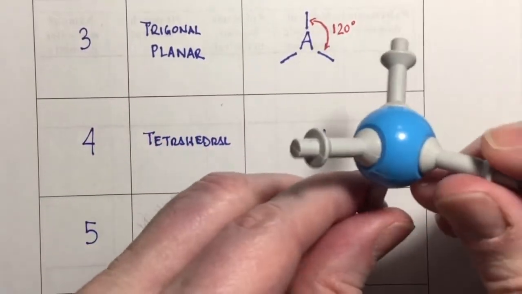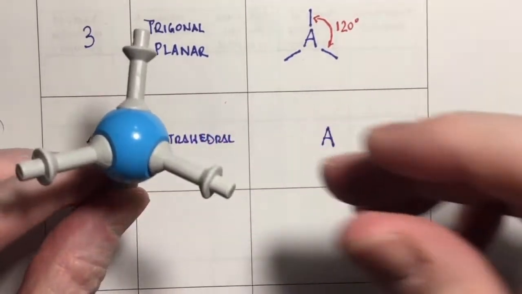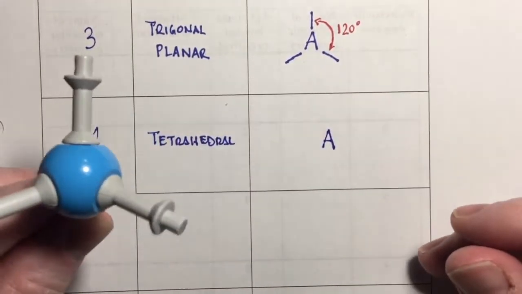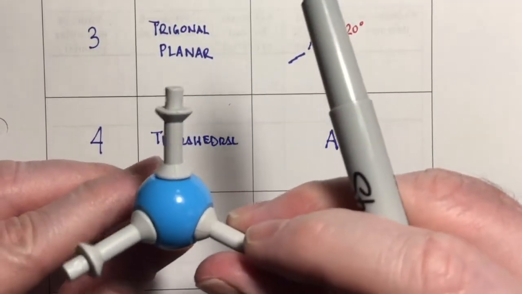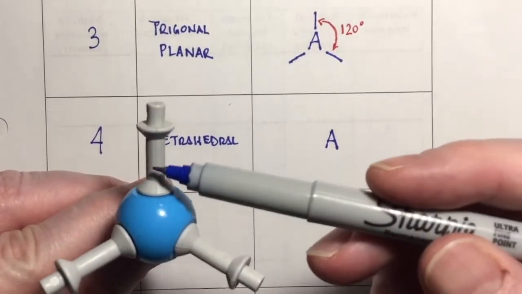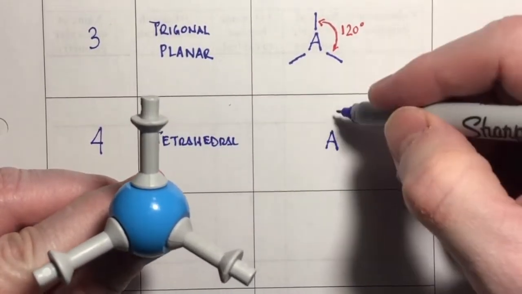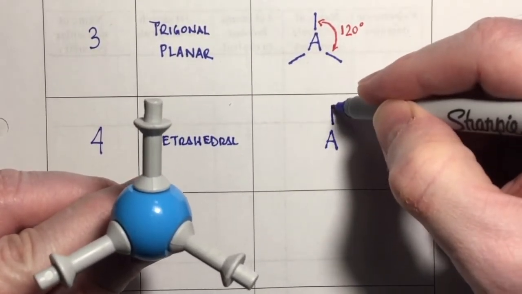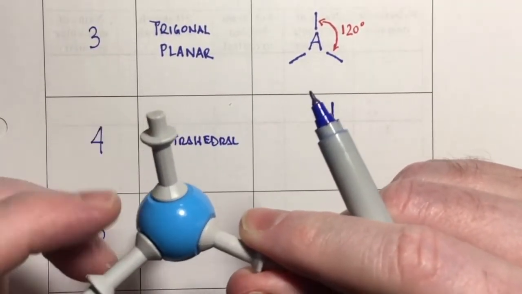And if I hold this structure just like that, you can see a little bit how I'm going to do this. There's the central atom in blue. And you can see that this top electron domain is sticking straight up from it. So I'm going to keep it in the plane of the paper, pointing straight up. That one right there.